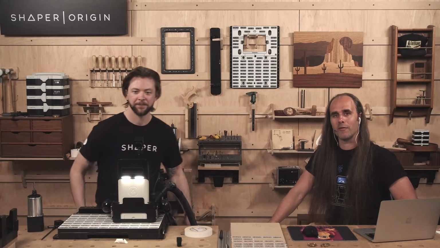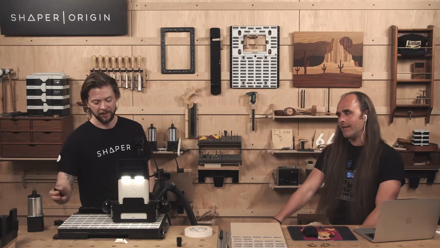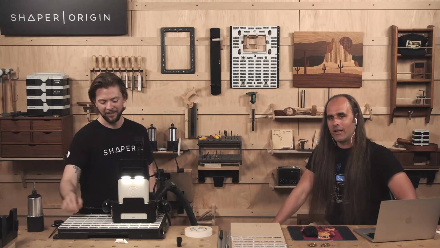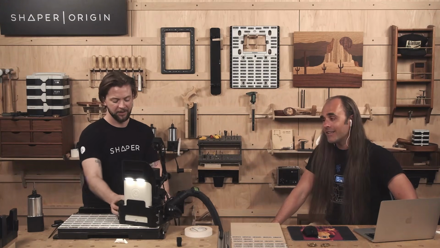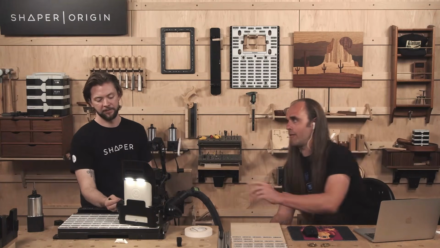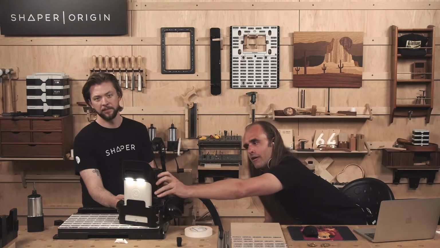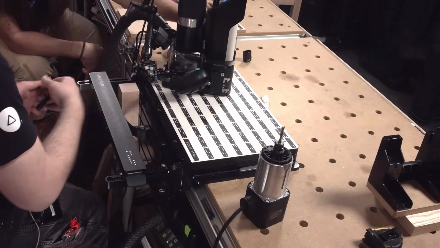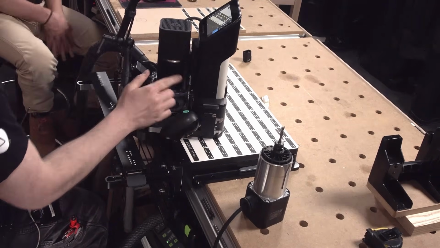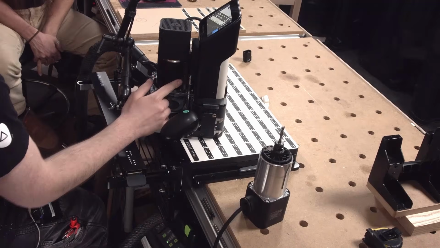On to tip number 7. And this is just a classic one, too. Forgetting to lock the spindle. If you don't lock this thing, then the spindle is going to move up and down while you're cutting, while you're Z-touching.